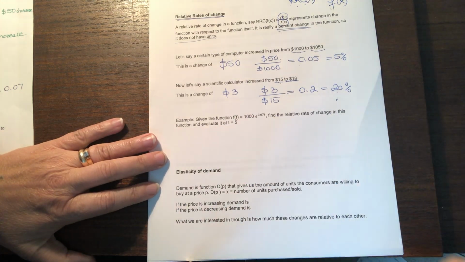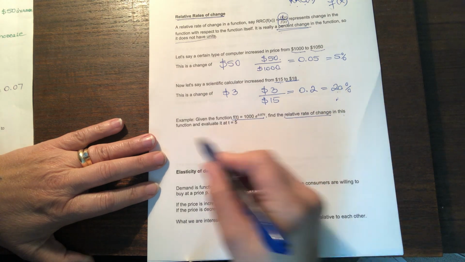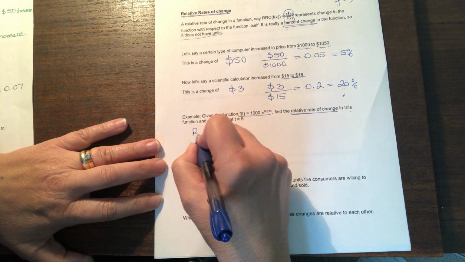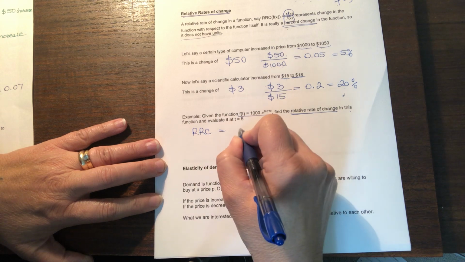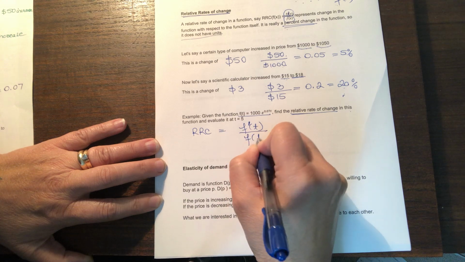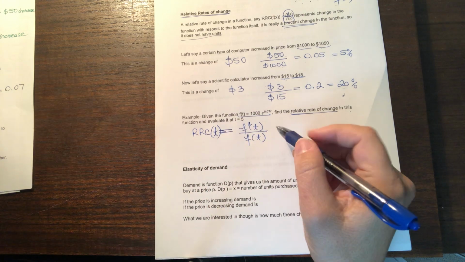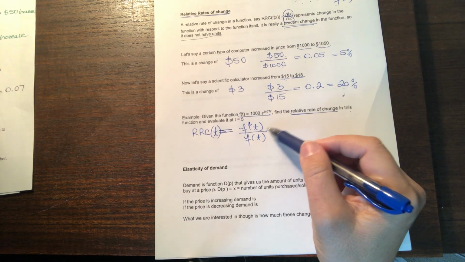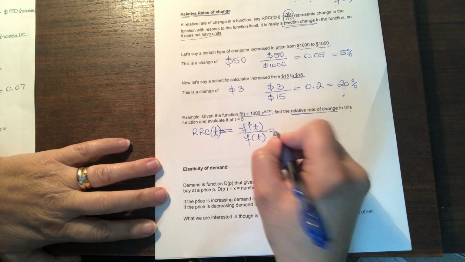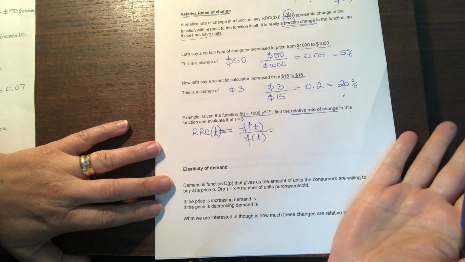Let's say, given this function right here, find the relative rate of change of this function and then evaluate it at t equals 5. What does it mean to find the relative rate of change of a function? It means to find how much the function changed with respect to how much it was. And that's in general. Of course, at certain times the function could be changing faster, it could be changing slower. It all depends on where you're looking.